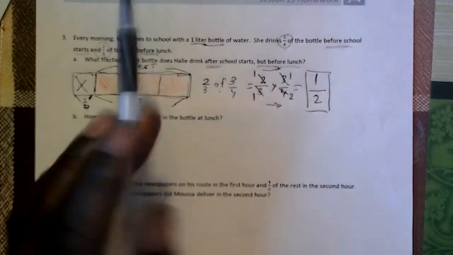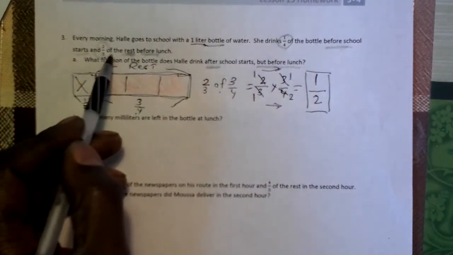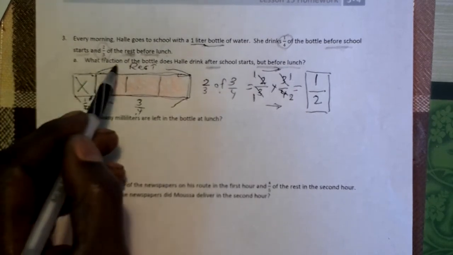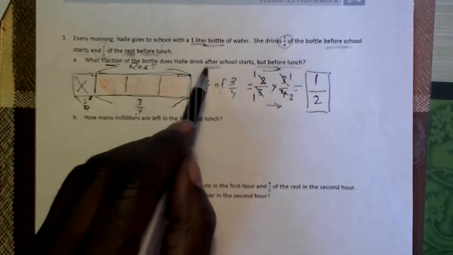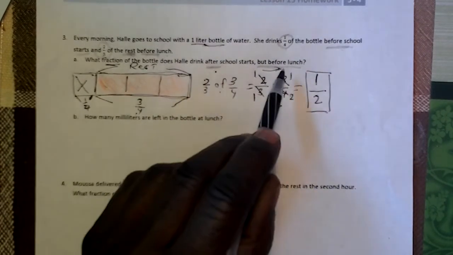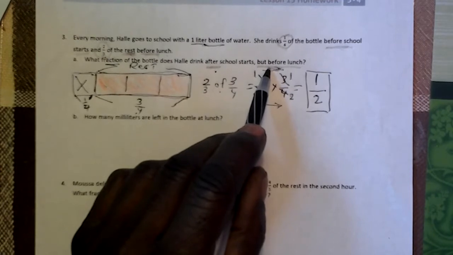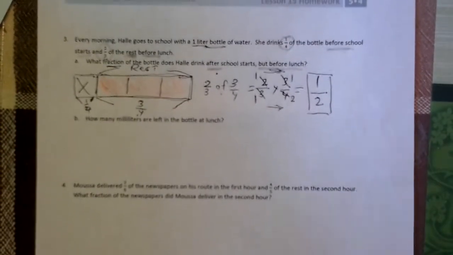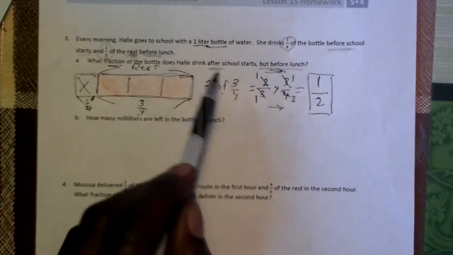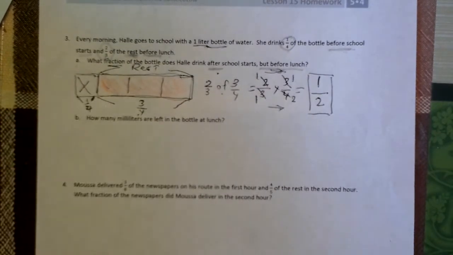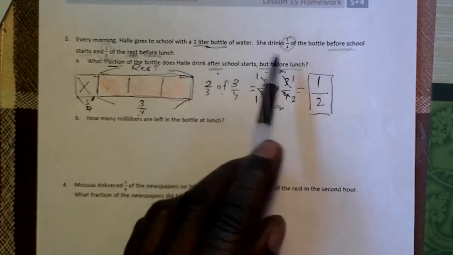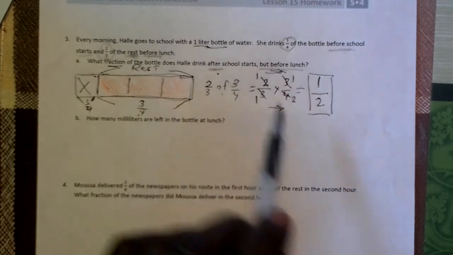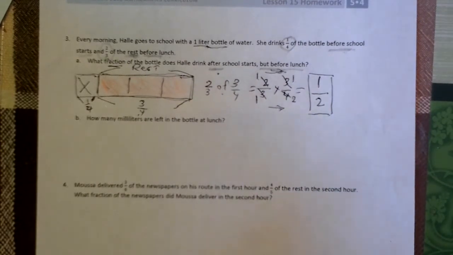So she drinks half a bottle. Wait, we haven't finished yet. She drinks 2/3 of the rest before lunch. Now, the question is, what fraction of the bottle does Hallie drink after school starts, but before lunch? Okay? Yes? Oh, sorry, Bobby. That is our answer, isn't it? Right? Yes? Yes, because she drank 1/4 but before school, so we need to do after school but before lunch. So she drinks half a bottle, okay?